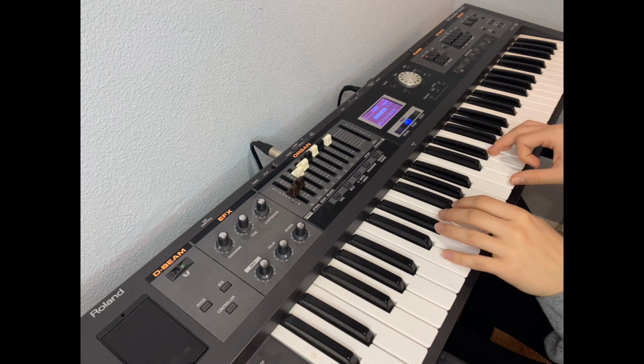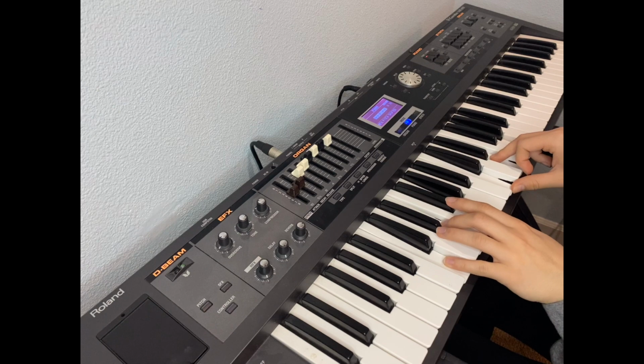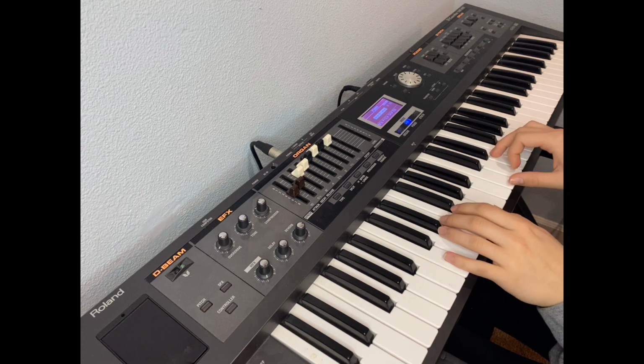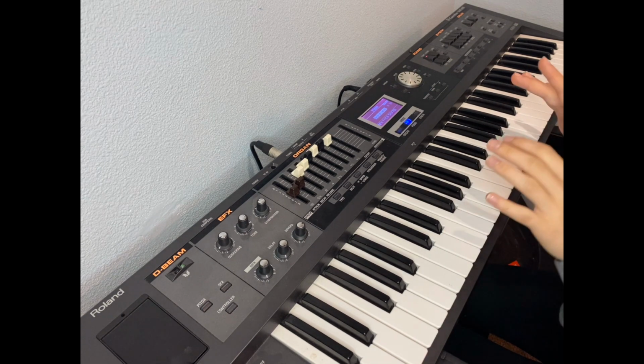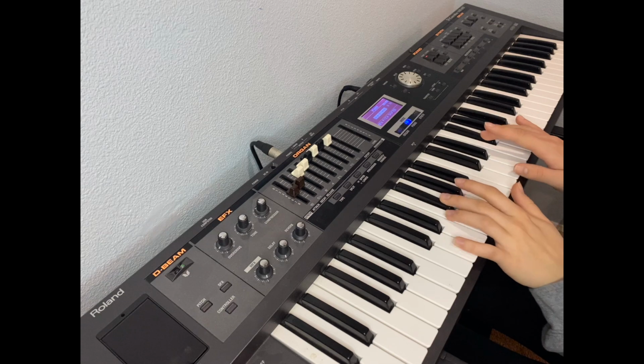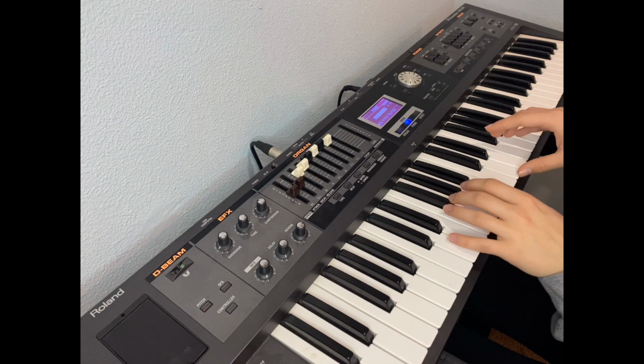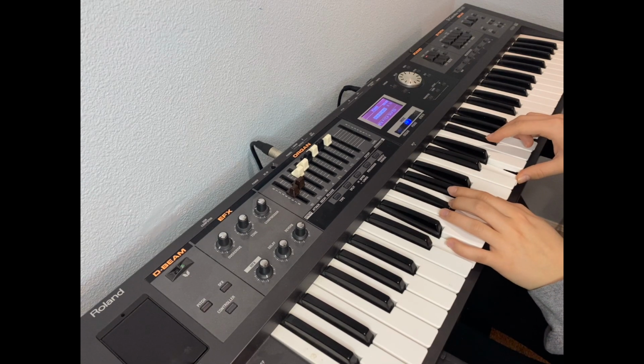chord, which we already learned, C, E, G. C, E, G. And our next one is going to be a bit of a tricky new one. It's going to be a D major chord. D, F sharp, A, D major.